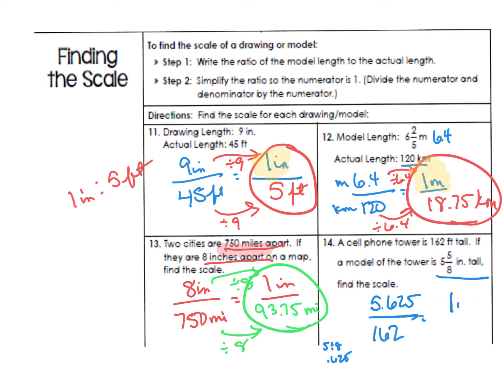So what would 1 inch represent? So again, I'm going to divide by 5.625. 162 divided by 5.625, and I get 28.8 feet. So here's our scale.